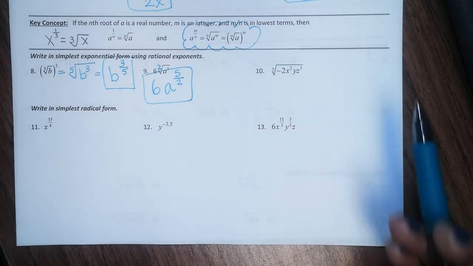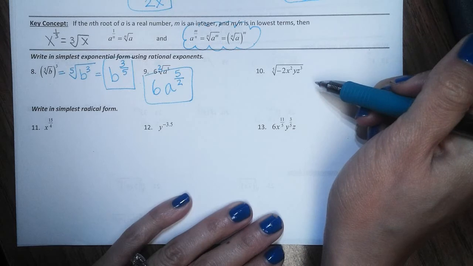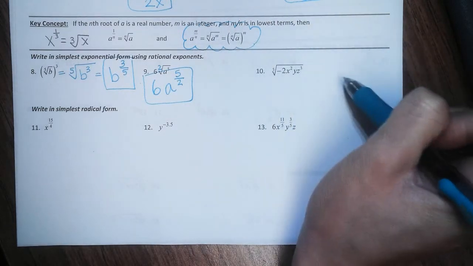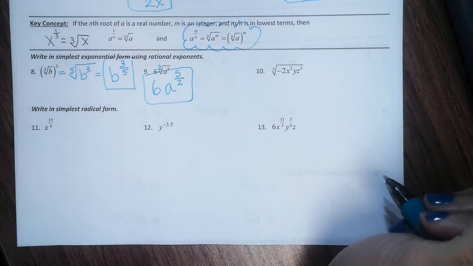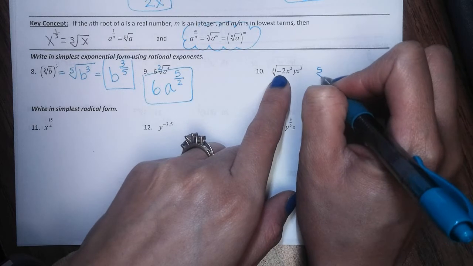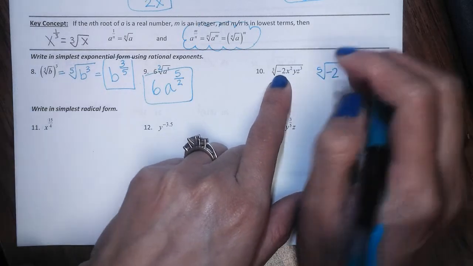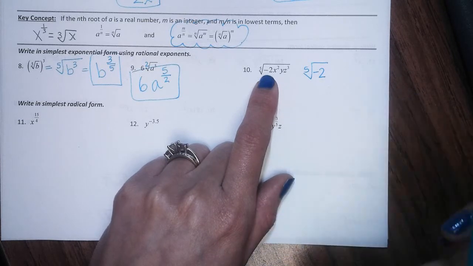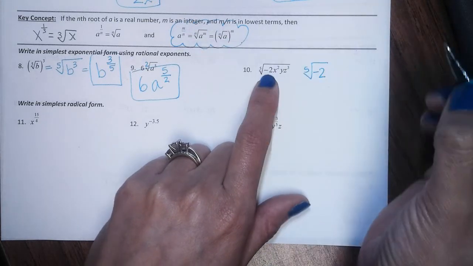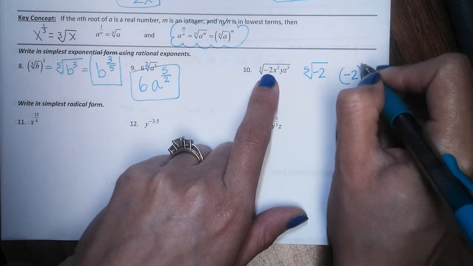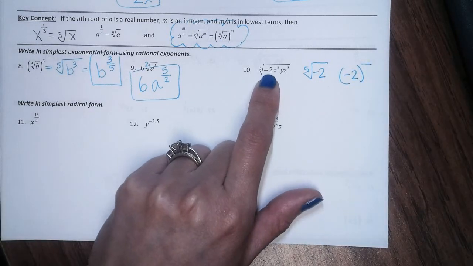Number 10. So you're going to have to apply this rule individually. So here's what I mean by apply this rule individually. Let's just do the fifth root of -2 first. So if I have the fifth root of -2 and I ask you to write that with a fractional exponent, that's going to be a negative 2 raised to some exponent.